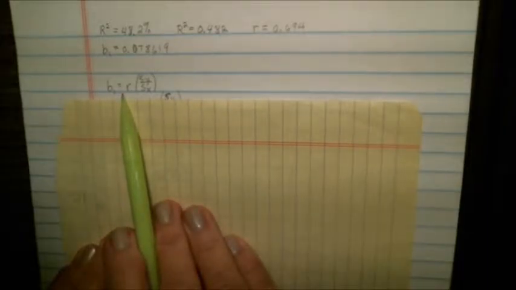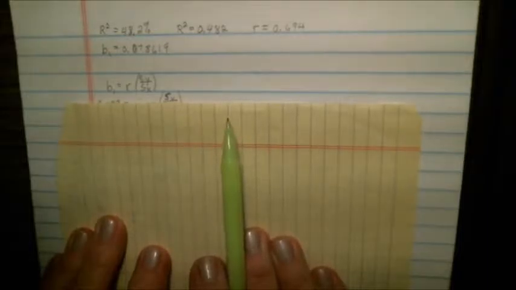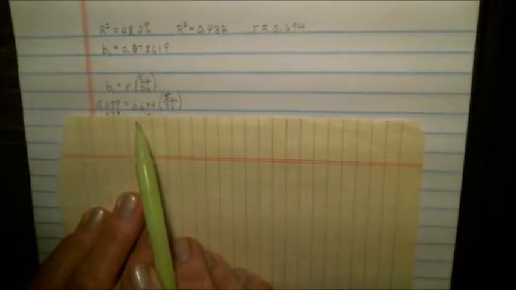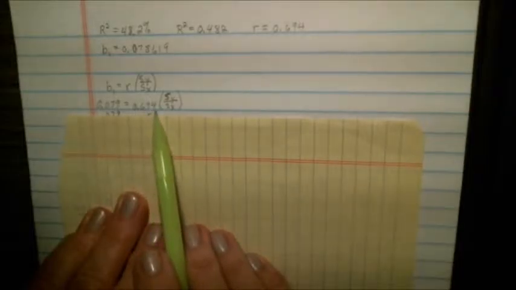We also have a formula that says we can find the slope if we know the correlation and the standard deviation of y divided by the standard deviation of x, where y is the response variable and x is the explanatory variable. So what do we already know? We know that our b sub 1, rounded, is 0.079, and our correlation is 0.694.